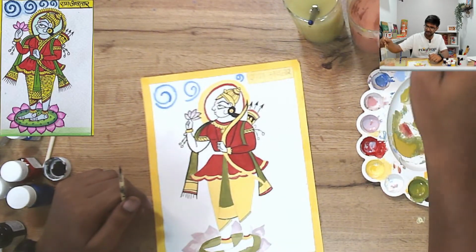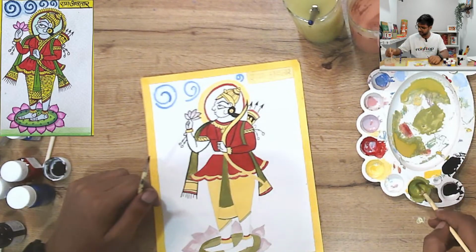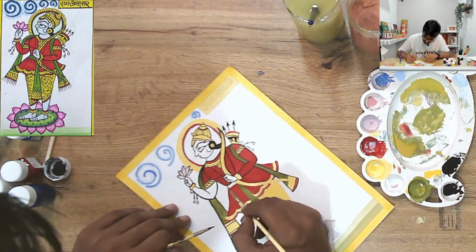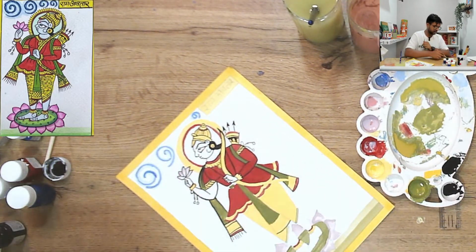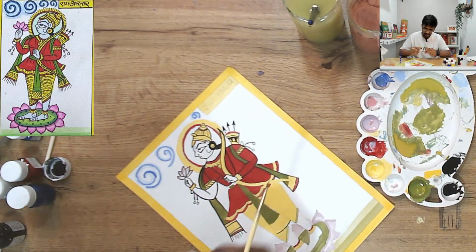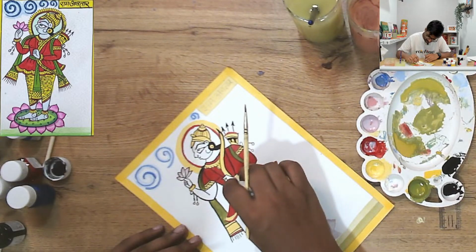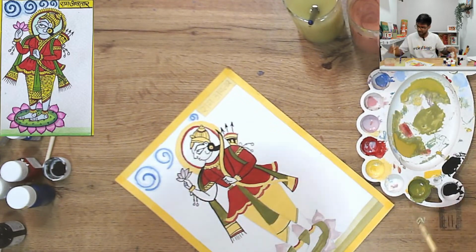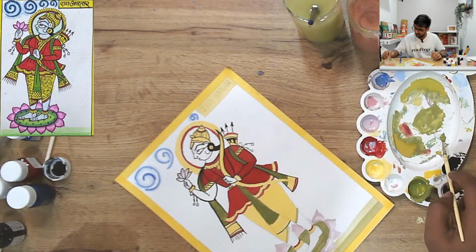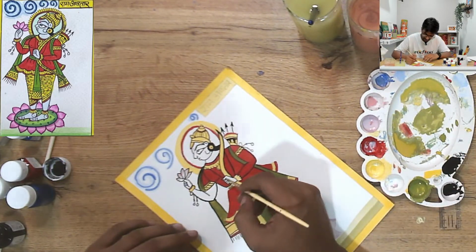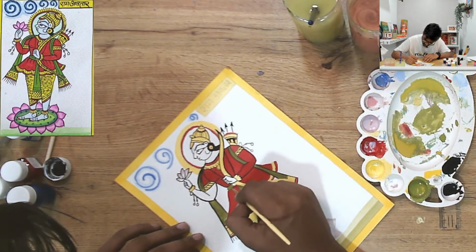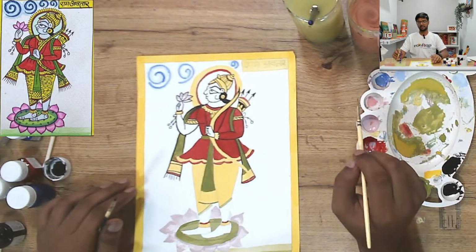We can do this green over here. I see there was a lot of water in my brush, so we can just take a tissue and wipe it off. Like that.